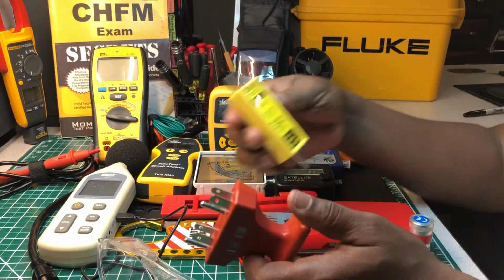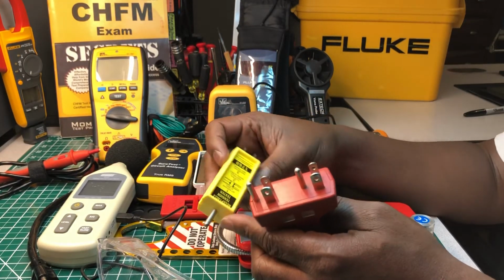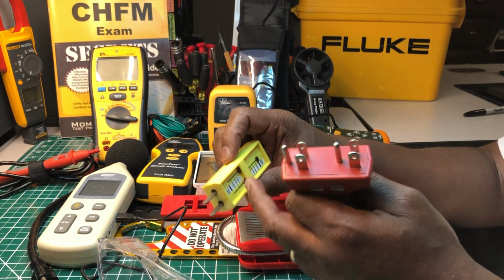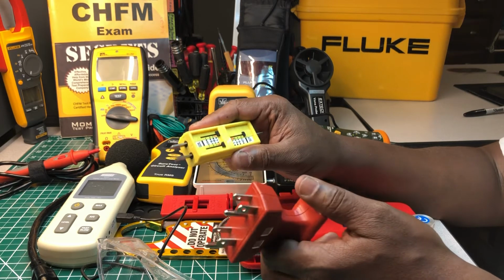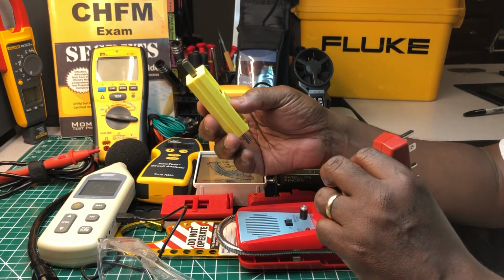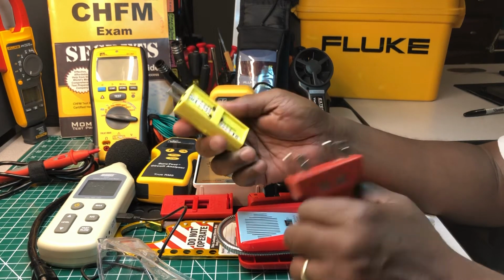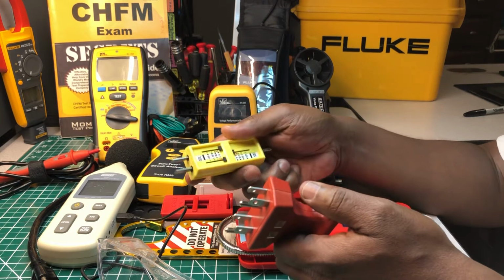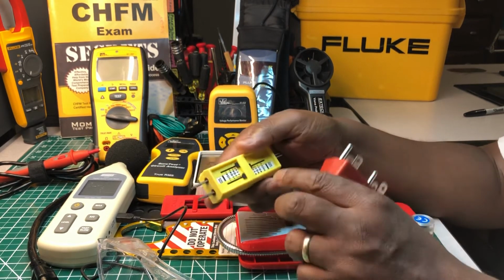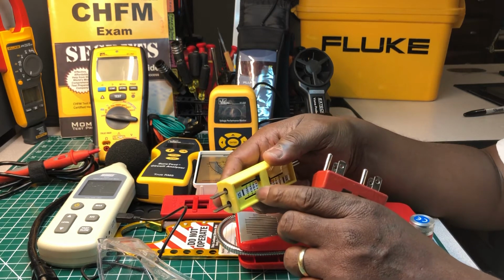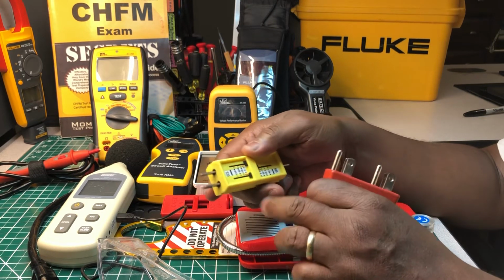Well, this device right here is by a Woodhead, and this is a tension tester, and it's used in healthcare environments, nursing homes, hospitals, things like that. When you plug this inside of the receptacle, there's a code in NFPA, I think it's 90, I believe, that lets you know.